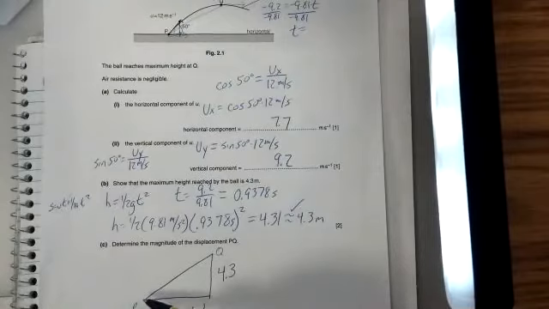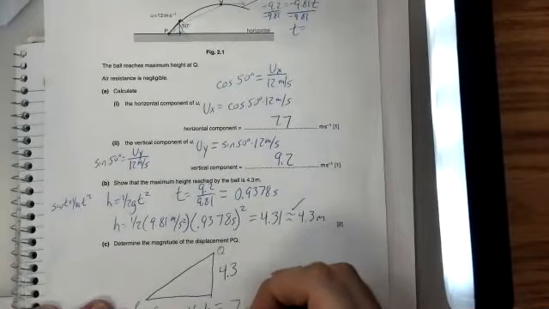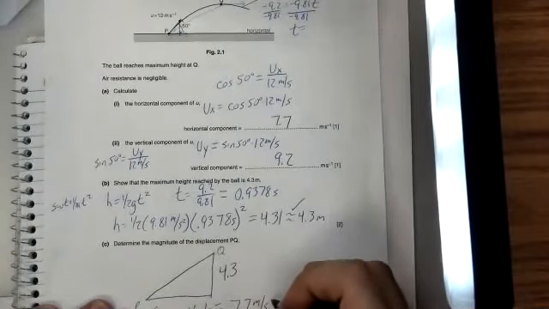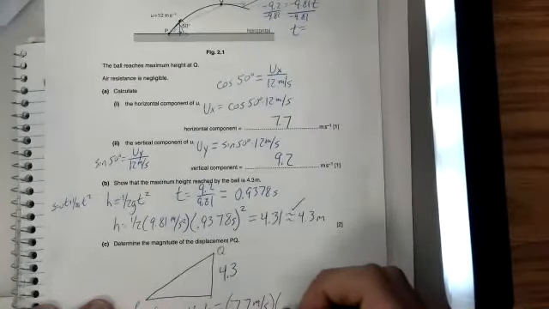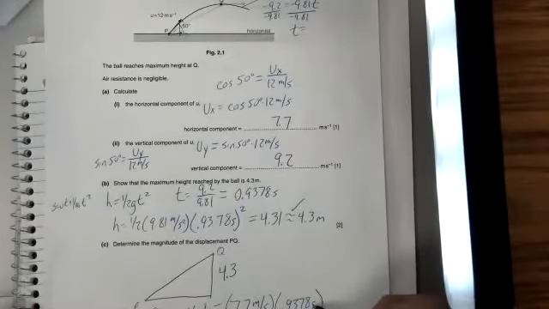I don't know why we need to know the straight line distance from P to Q, but they're asking us to calculate it. So the range here is going to be the x component of velocity, which we previously calculated, times the time, which we've also previously calculated. So meters per second times seconds will cancel out, will give us meters.